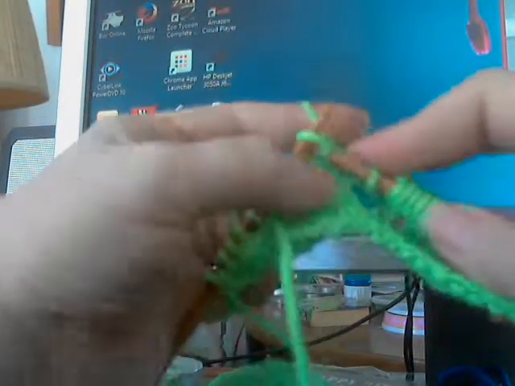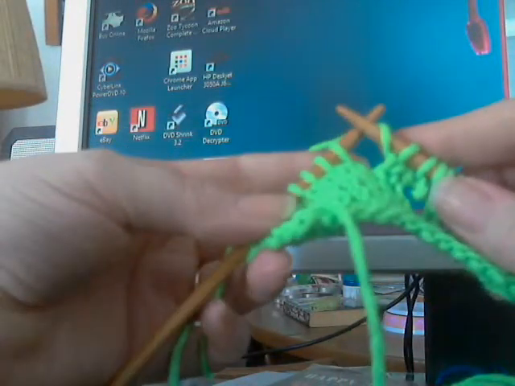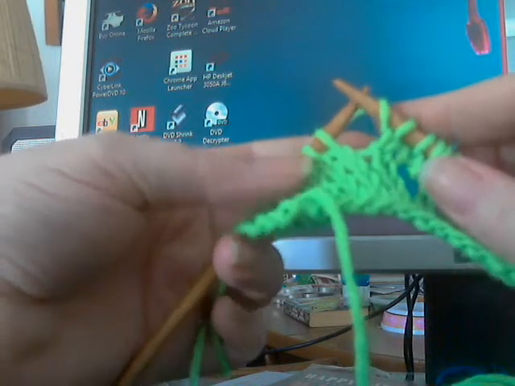Remember, a yarn over is totally independent of any of the stitches before or after. It is a stitch in itself. We'll just think of it that way.